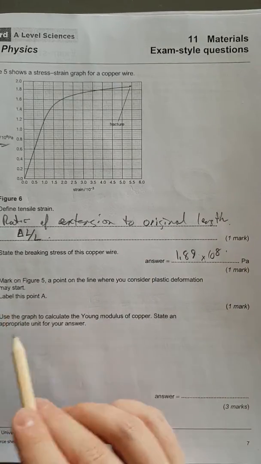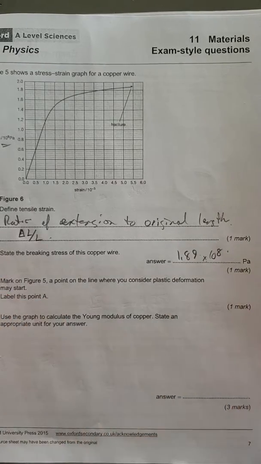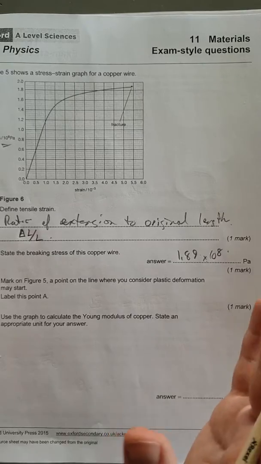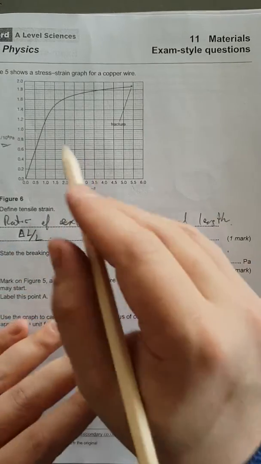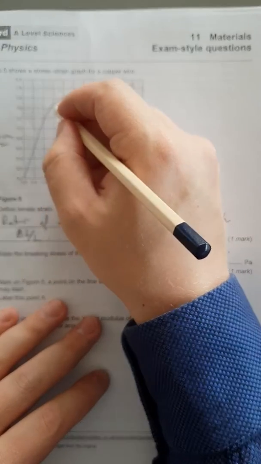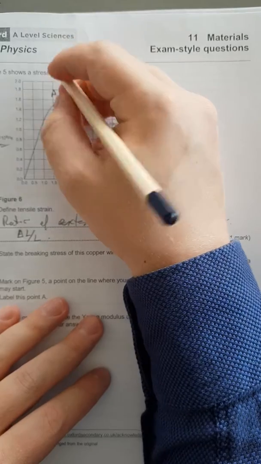So, line where you consider plastic deformation may start, it needs to be somewhere in the curved area before the maximum stress, usually very near where the straight line part starts. So just somewhere in this area here.